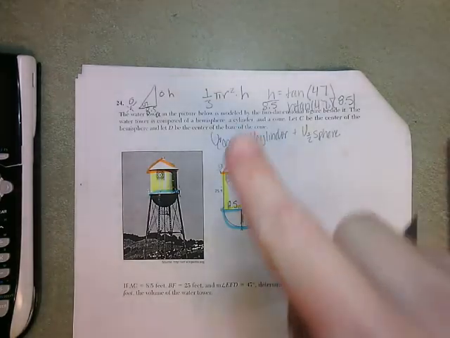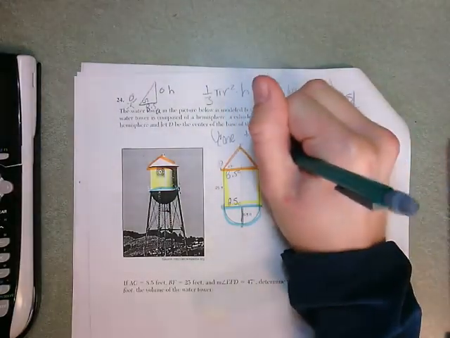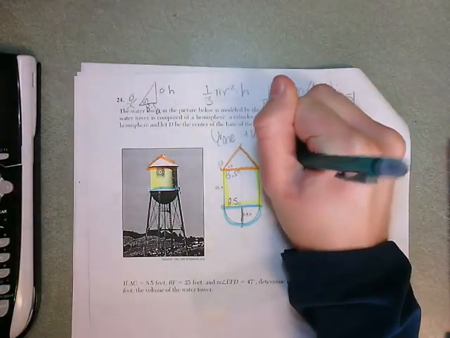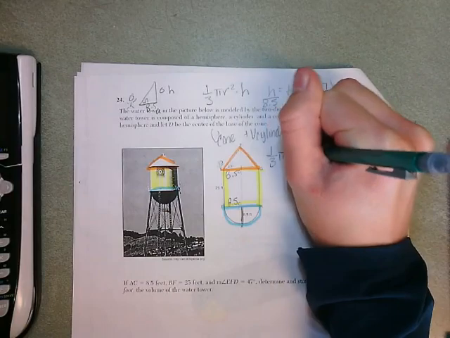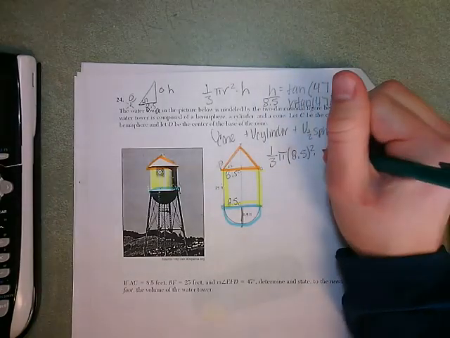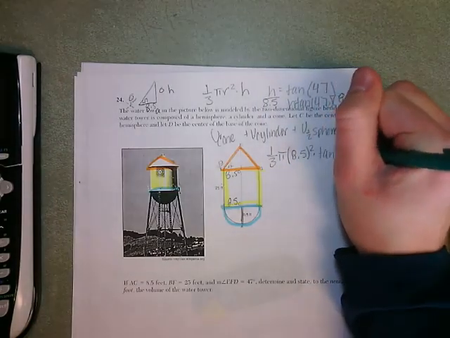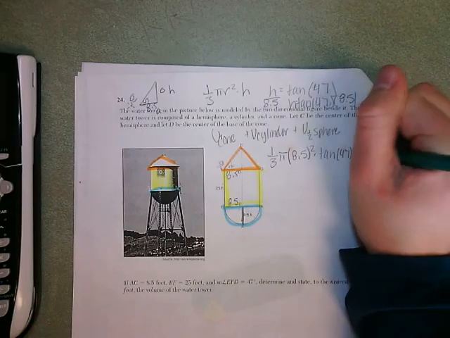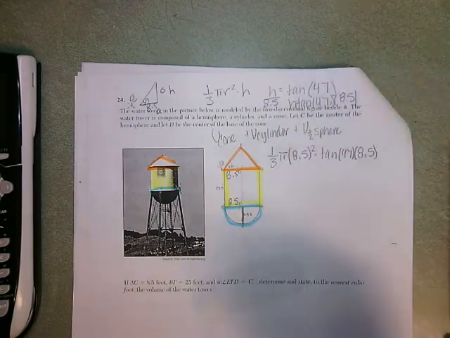All right, so now we're going to plug that in. Our radius is 8.5, times the height, which is tangent of 47 times 8.5.